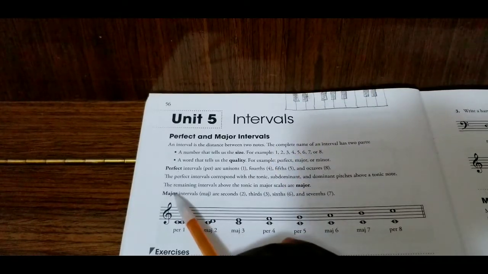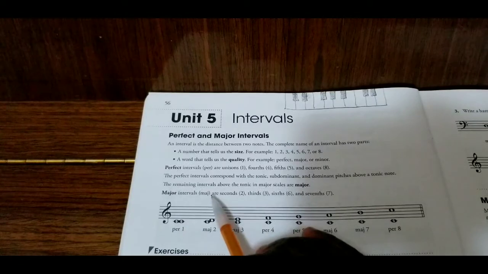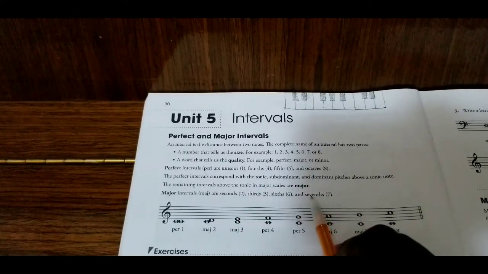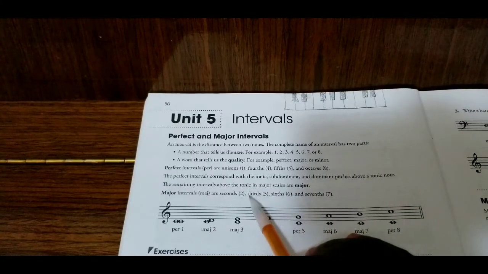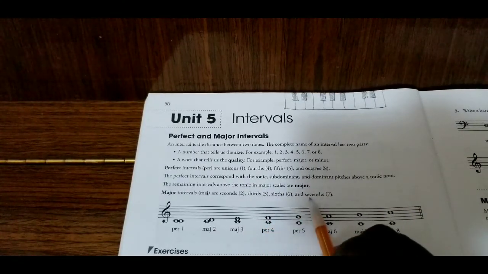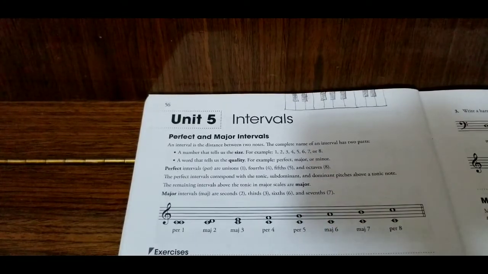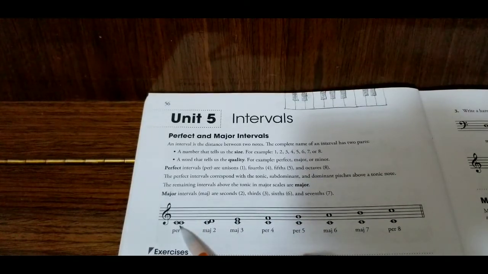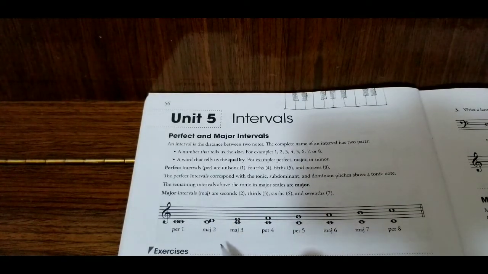Some major intervals to consider are seconds, thirds, sixths, and sevenths. As we'll learn later, the seconds, thirds, sixths, and sevenths are interchangeable between major and minor, depending on adding accidentals here and there. Anyways, we're going to base this on the C major scale.